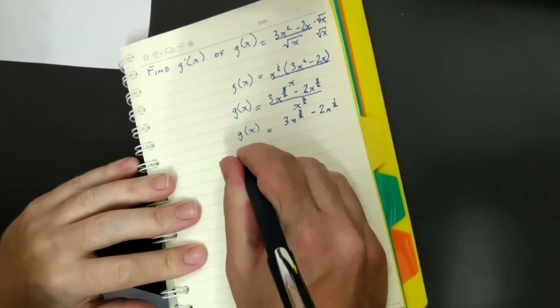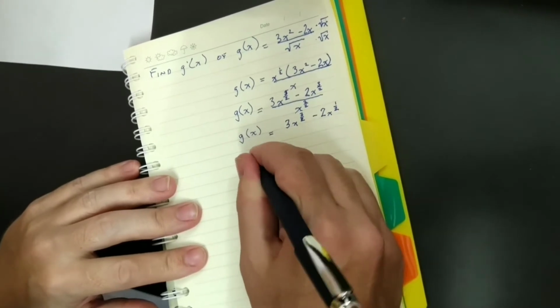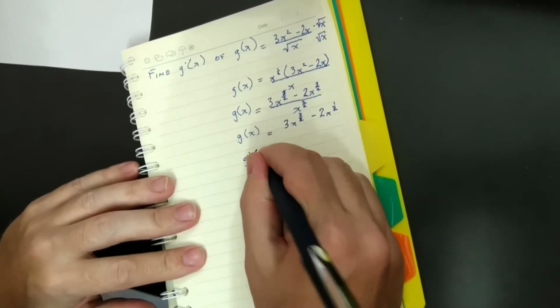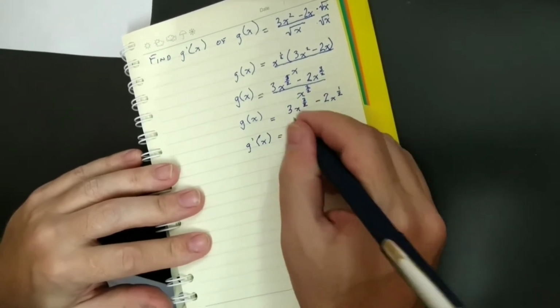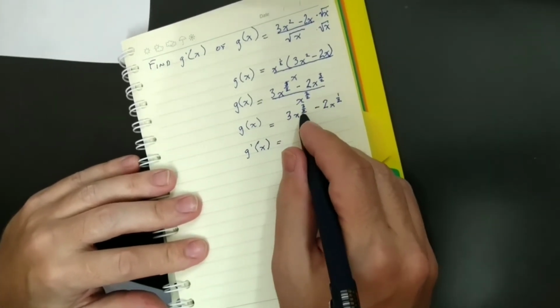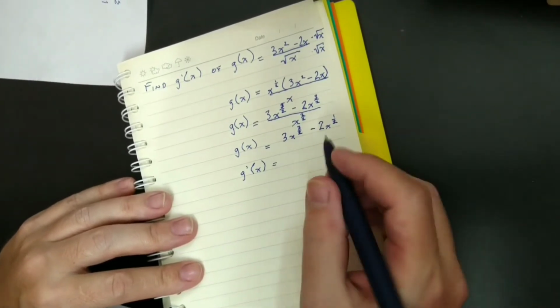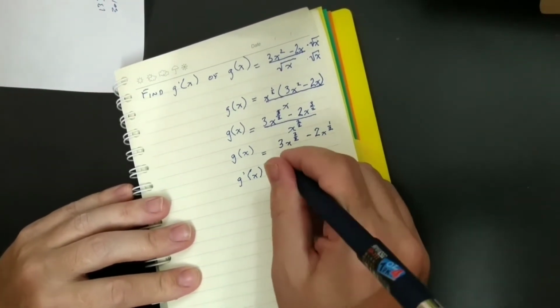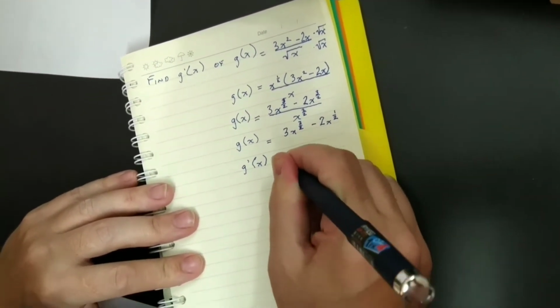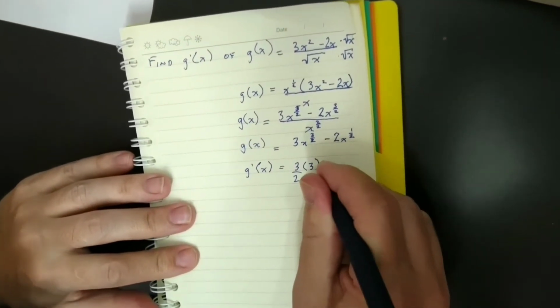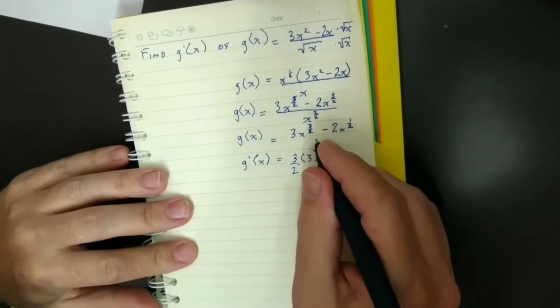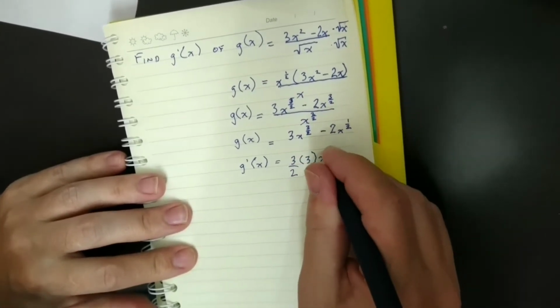And remember, when you find the derivative, which in this instance we're using this notation, so g prime of x is equal to, use the index, multiply it by the coefficient, and then subtract 1 from the index or exponent. I'm going to multiply 3/2 times the 3, which is the coefficient, and I'm going to subtract 1 from the exponent. So I'm going to subtract 2/2, so I get x to the 1/2.